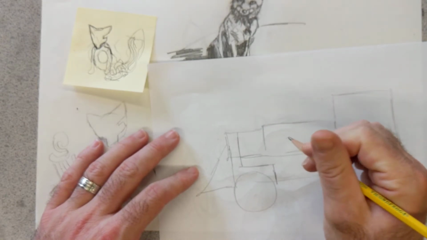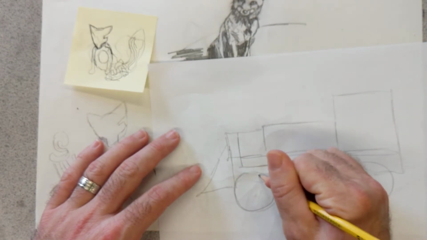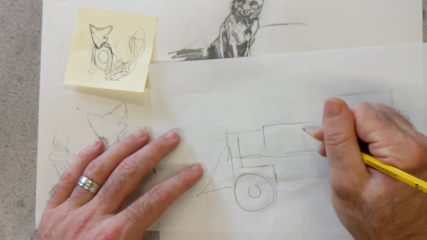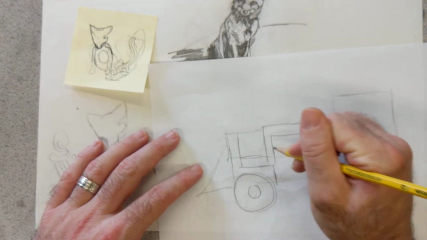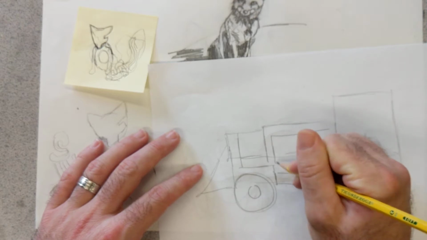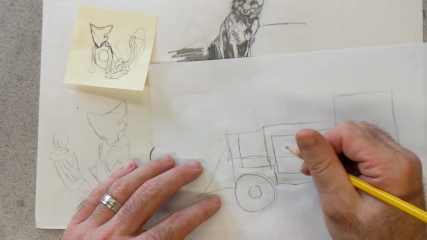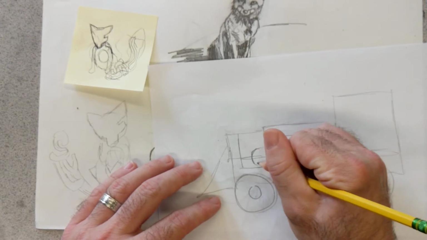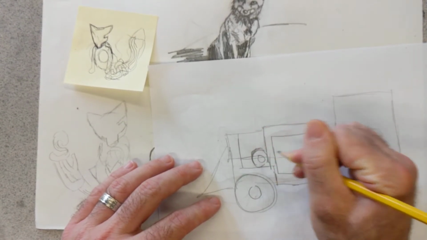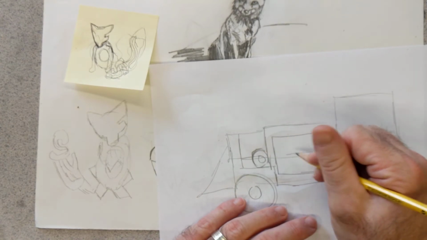instead of train. So L-O, L-O-C. I could put the other O right here and just let the wheel be a wheel. I don't know. Loco.